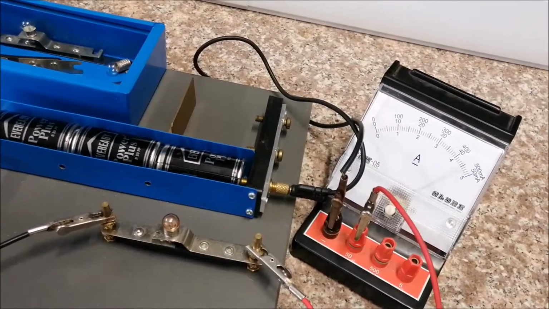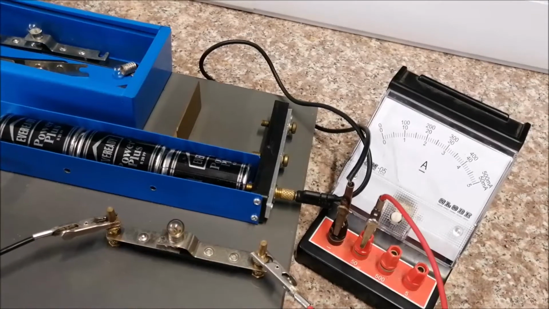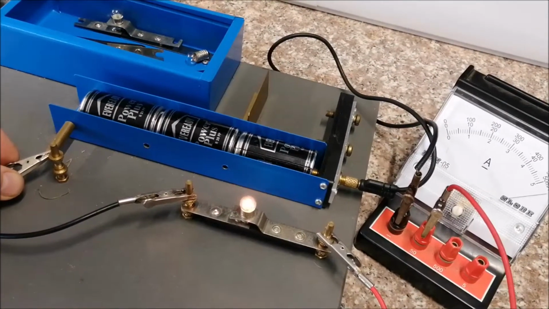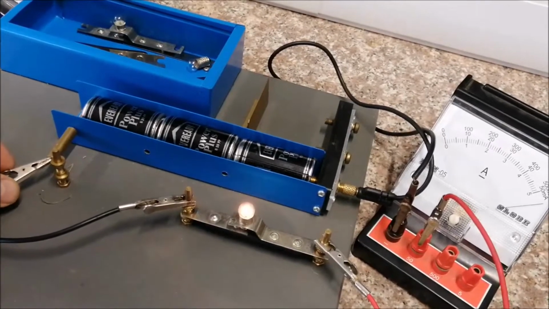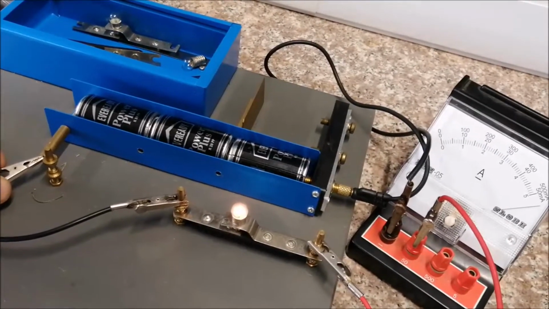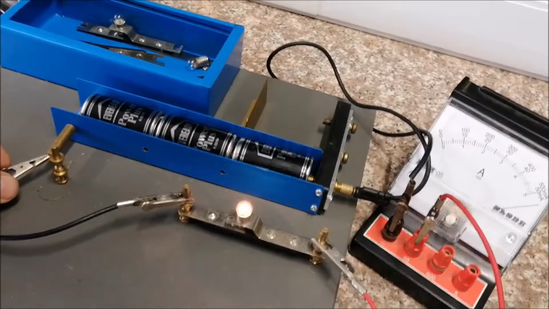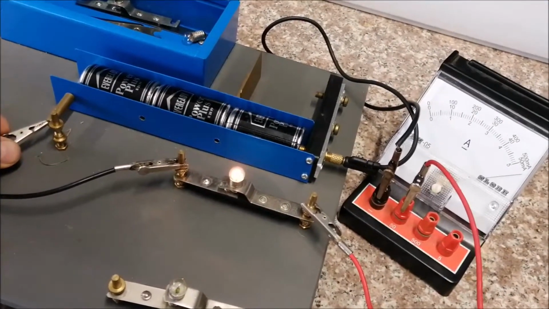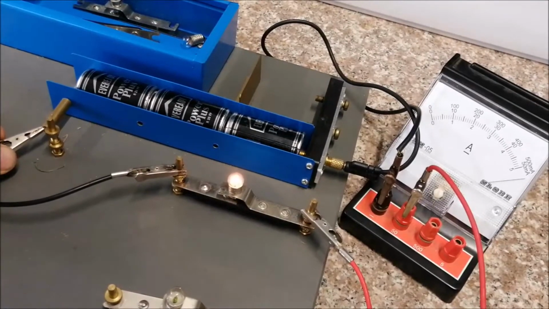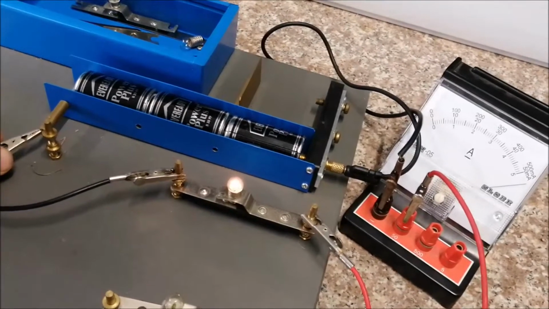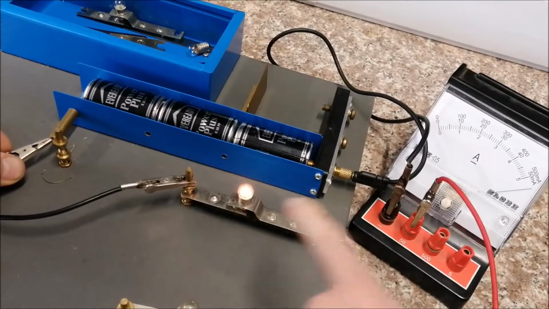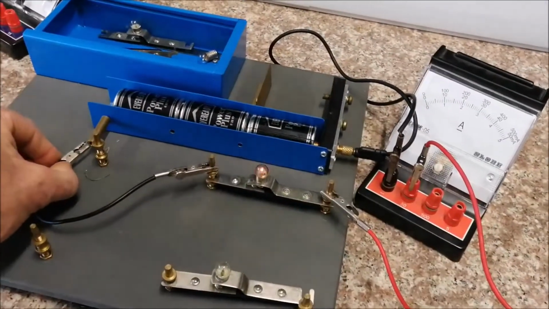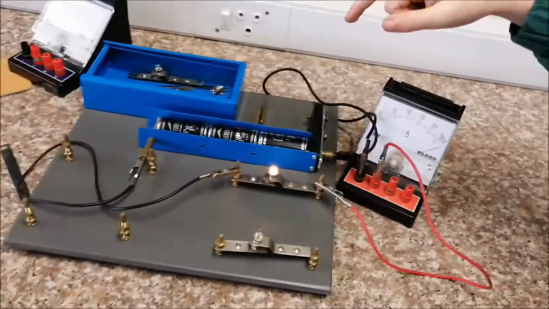So as I connect the circuit up, the globe comes on and the ammeter starts to read that there is current flowing. So we provide a circuit for the electrical current to flow, and current starts to flow. When current starts to flow, the ammeter begins to read, and obviously the globe turning on tells you that there is electricity.